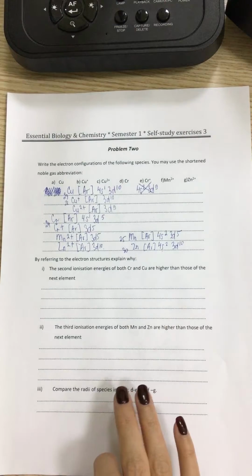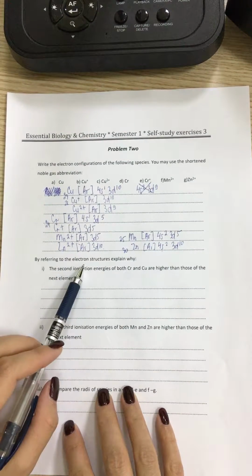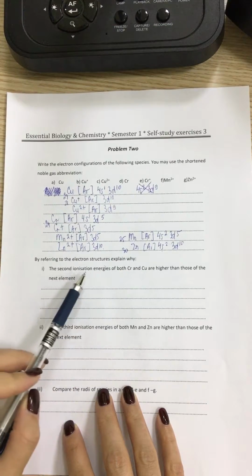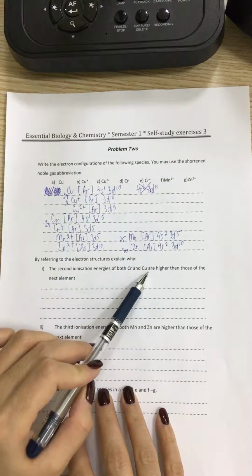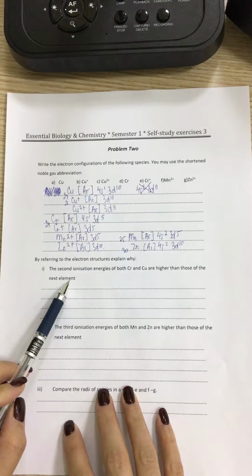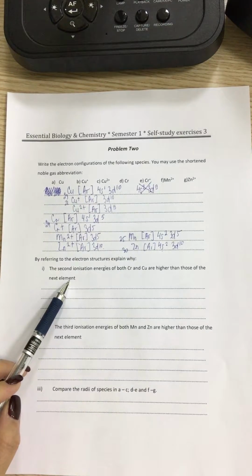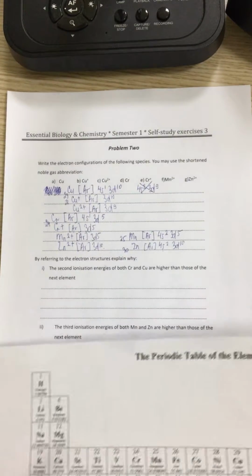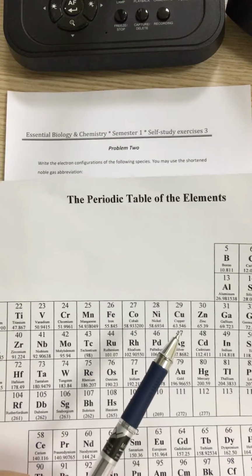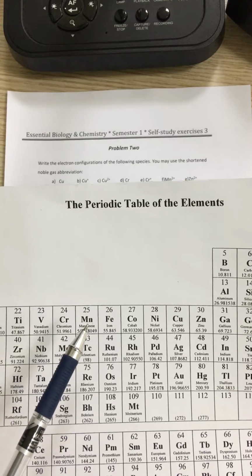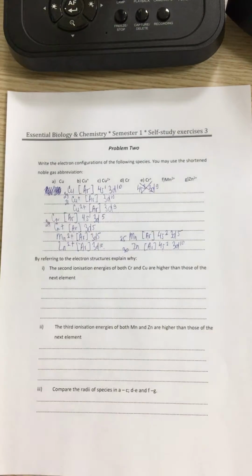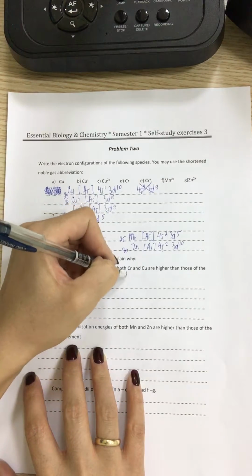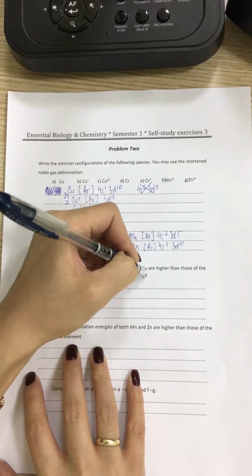Okay. The next one: by referring to electron structures, explain why the second ionization energy of both chromium and copper are higher than those of the next element. Okay, the next element means the element that stands after chromium and copper. So in our case it would be manganese and zinc respectively. So I compare the first pair, chromium and manganese, and then copper and zinc.